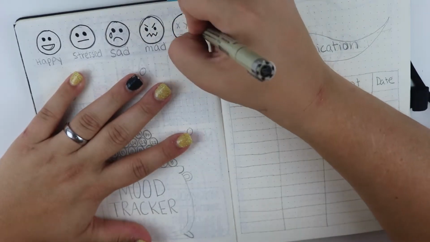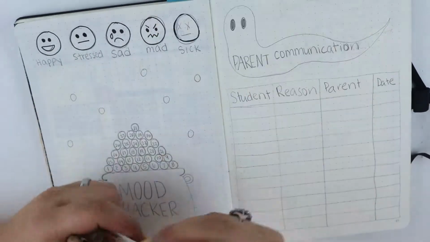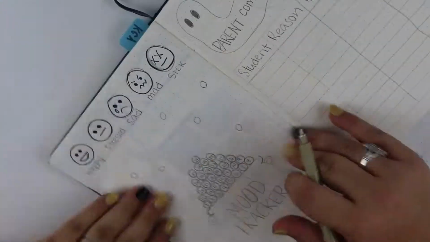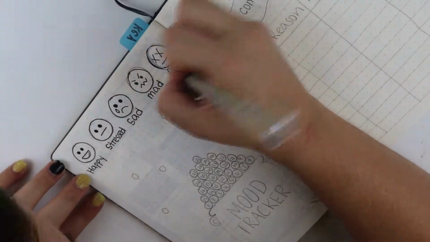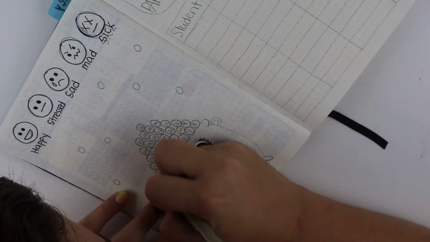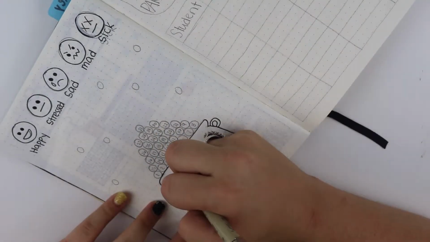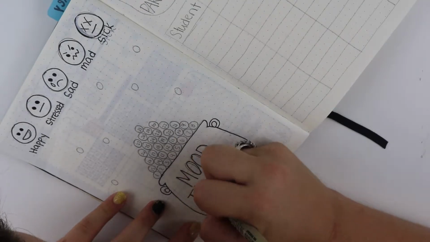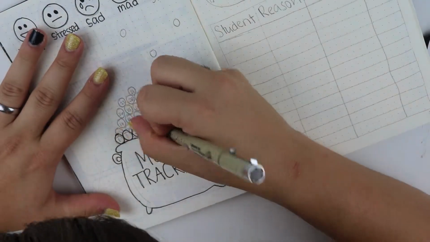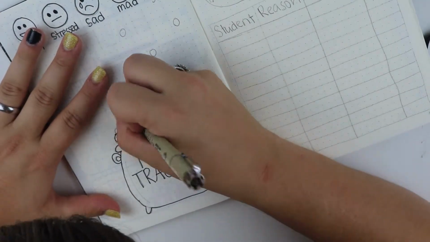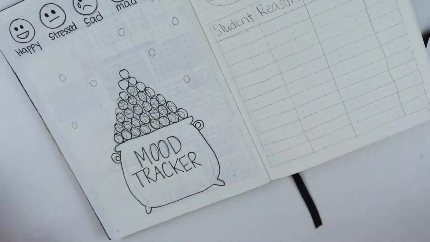I have my mood tracker and my parent communication log. I'm not 100% happy with my mood tracker, but we're going to go with it because I already drew it in. This month I will probably have a lot more parent communication because it's the end of the first 9 weeks in October, and we will be starting our parent conferences coming up, so I will make sure to have all that information in there so I can track what parents I'm talking to, when I'm talking to them, and all that fun stuff.